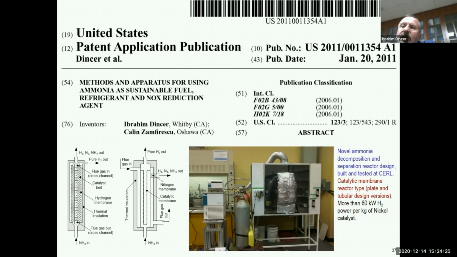So fill the tank with ammonia, and we have the technology in terms of an ammonia decomposition and separation unit on board to separate ammonia into hydrogen and nitrogen, and use hydrogen either directly in an internal combustion engine, of course after making the necessary modifications, or in a fuel cell system, and then nitrogen for cooling purposes, and even helping with NOx reduction. So this was an interesting project.